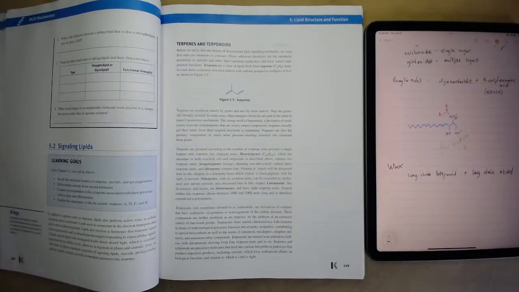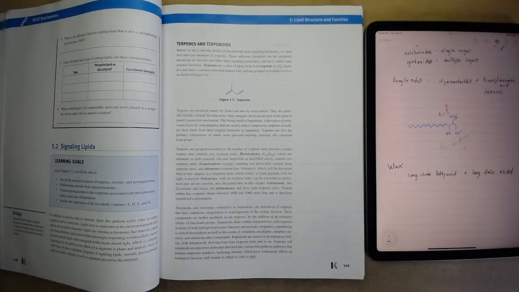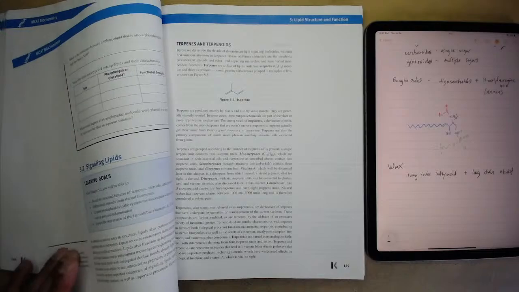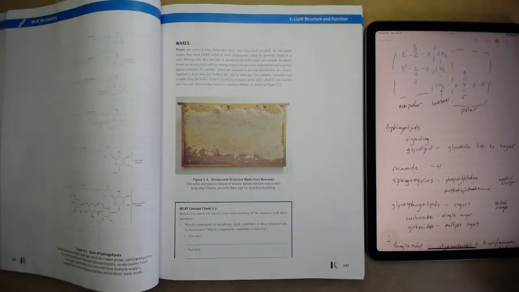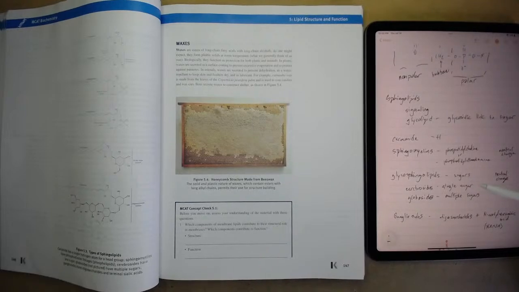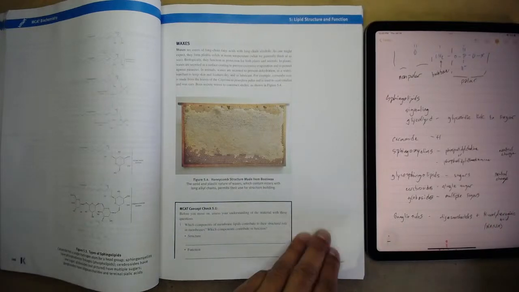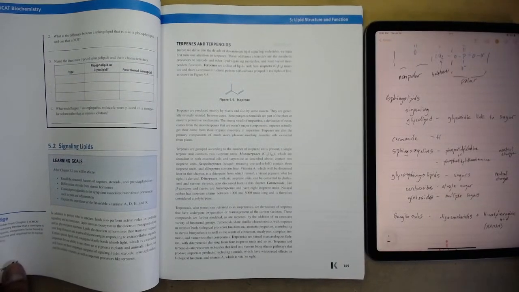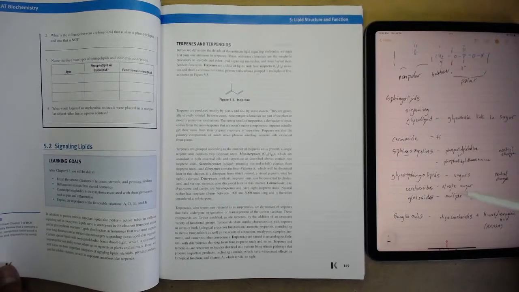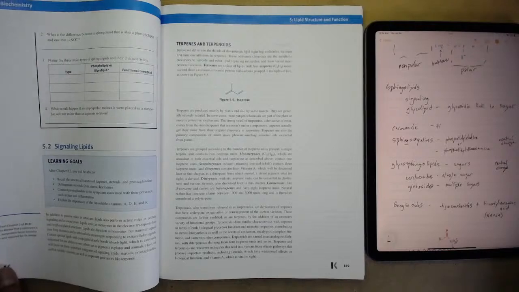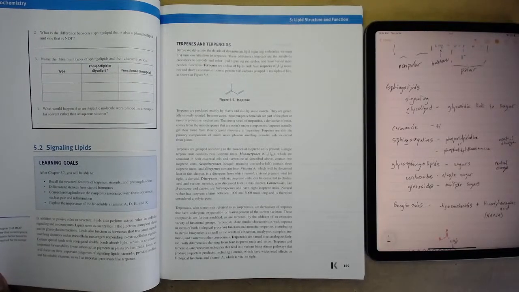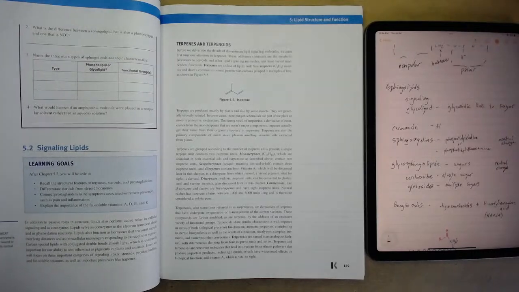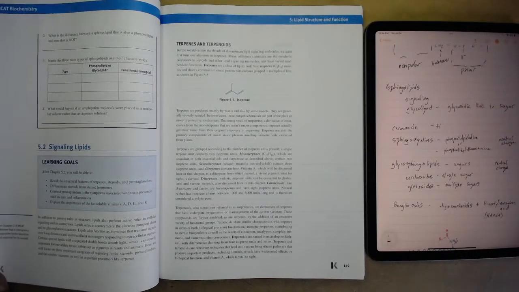Let's see what they say. What is the difference between a sphingolipid that is also a phospholipid and one that is not? A sphingolipid that is a phospholipid just has a phosphodiester bond. A sphingolipid that isn't a phospholipid is one of the ones that don't have phosphodiester bonds, or the ones linked to sugars have glycosidic linkages. So cerebrosides and globosides, glycosphingolipids and gangliosides are not phospholipids. Name the three main types of sphingolipids and their characteristics.